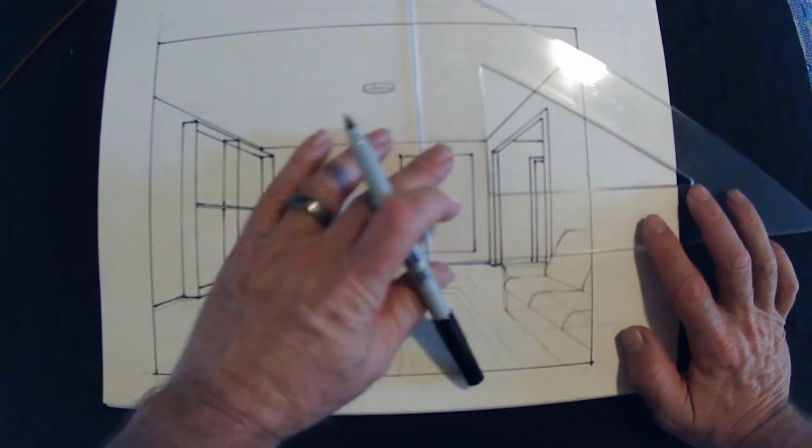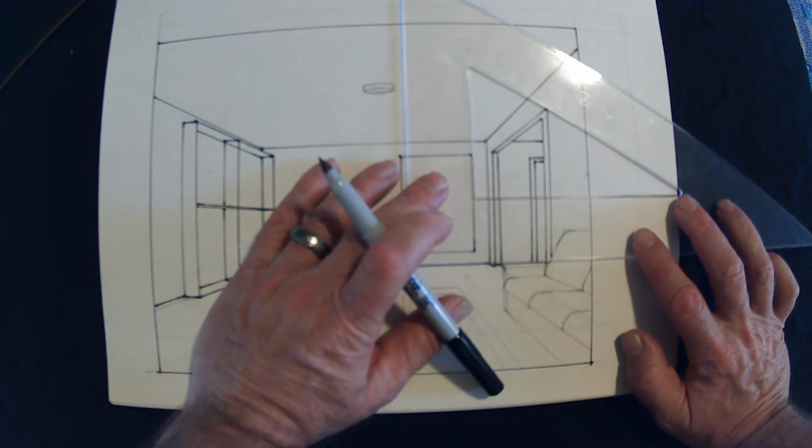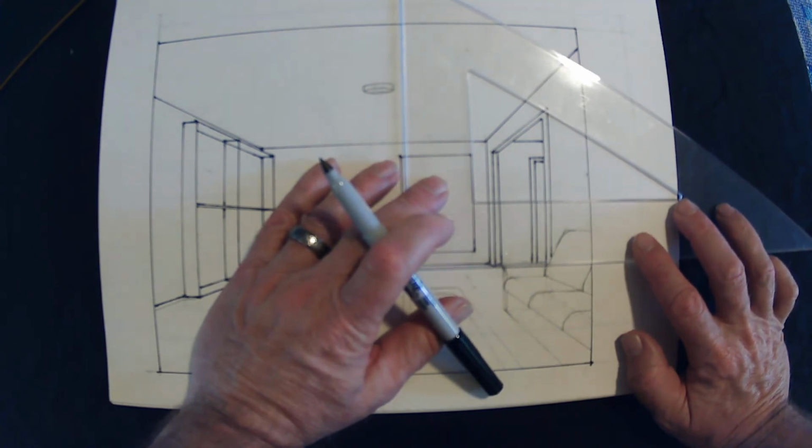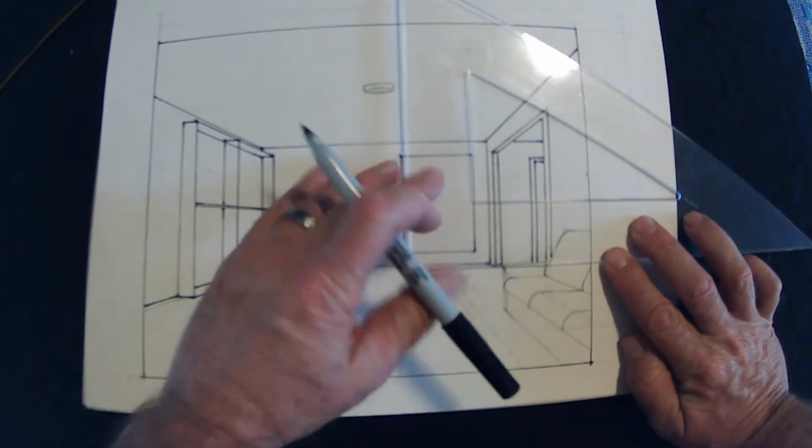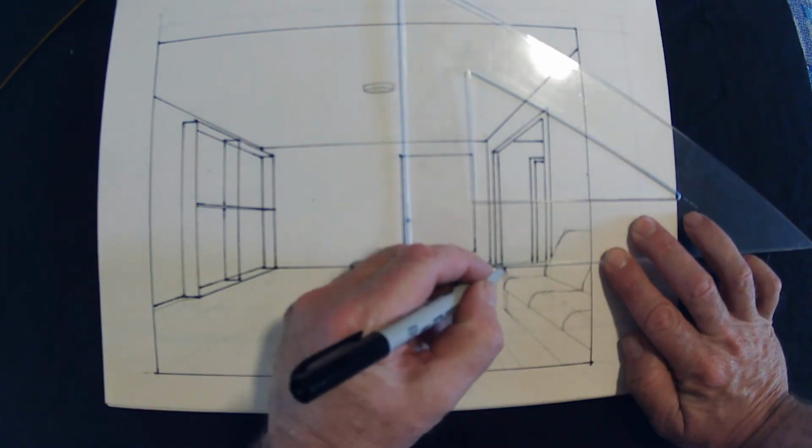All right, now on this other side, I have a couch that's right here. I'm going to have to flip my triangle over. But here's my couch. Here's the arm of the couch. Let me start right here because the arm has got like a cushion on it, so it's a little poofy.